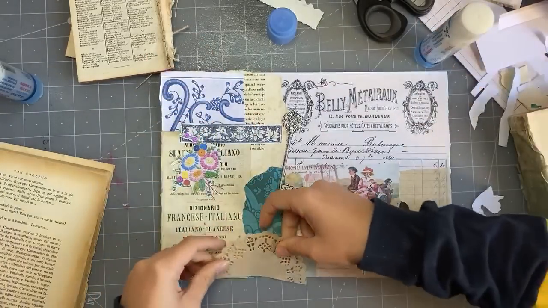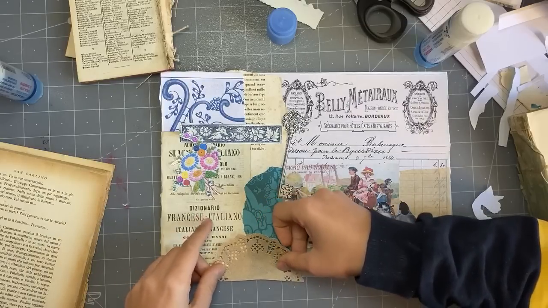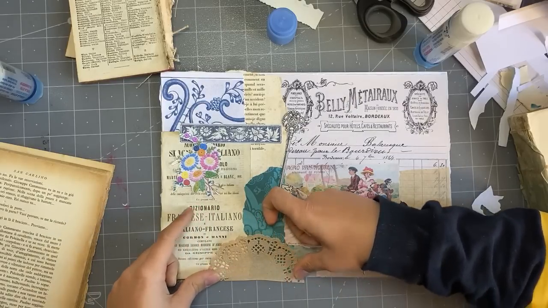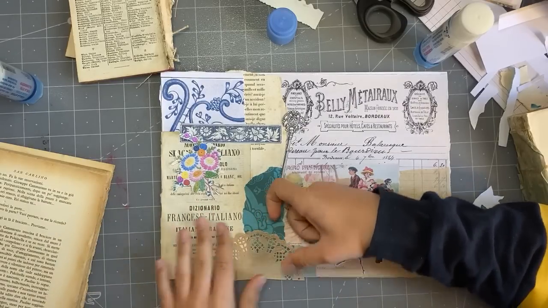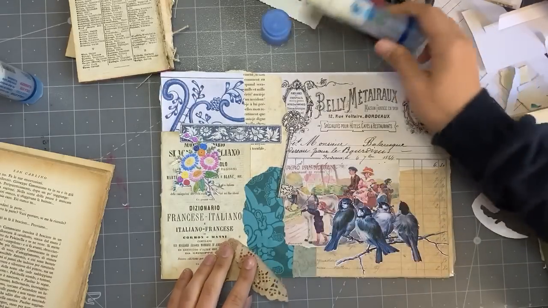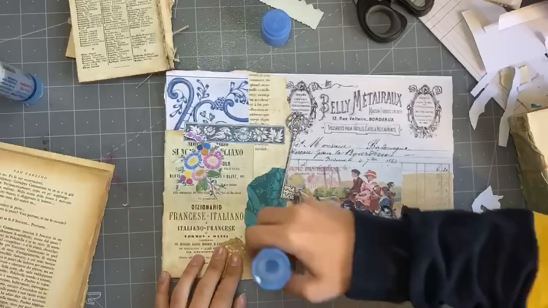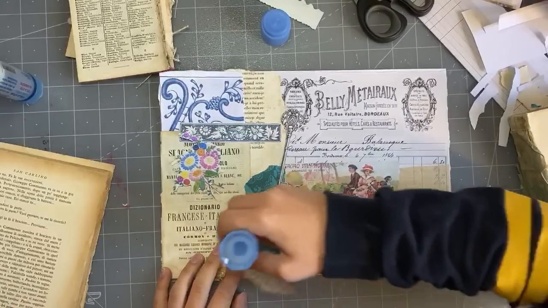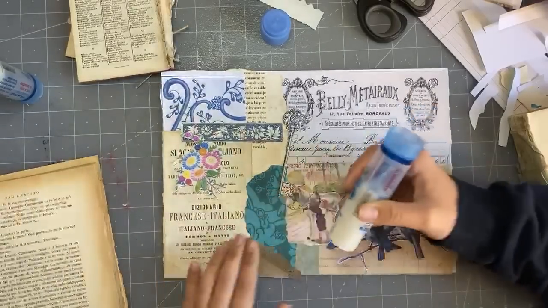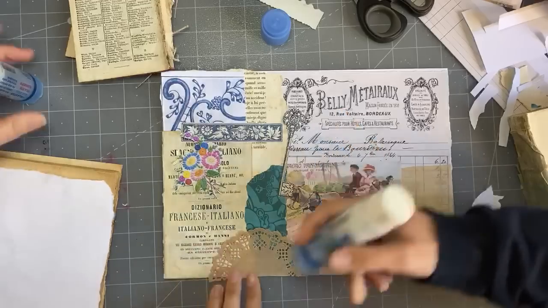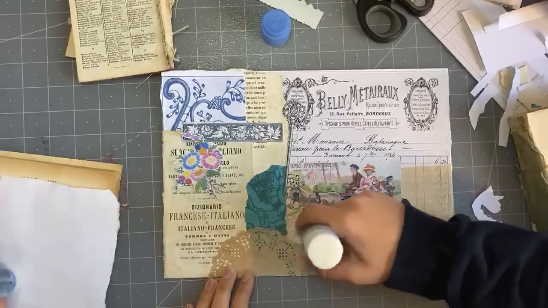Okay, that's going to go there. I like that. What do you think, Lou? You're my advisor. Nice. There. Okay. And this one I'm going to put over here because I wanted to see that blue there. These are really nice doilies. They are, aren't they? I forget to use them.